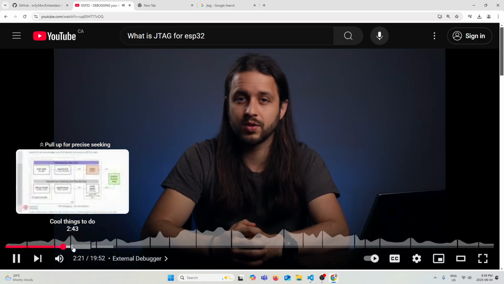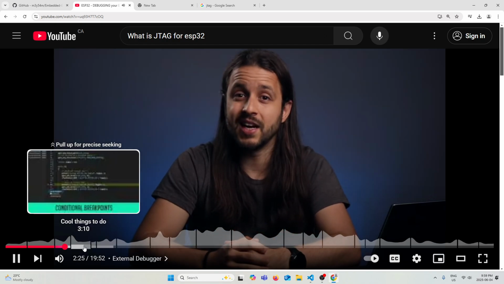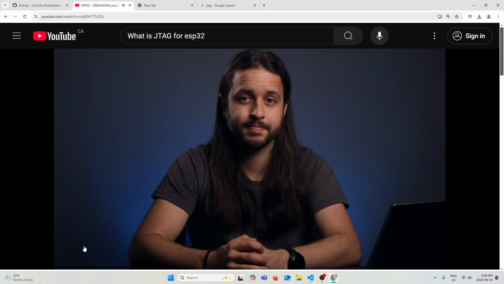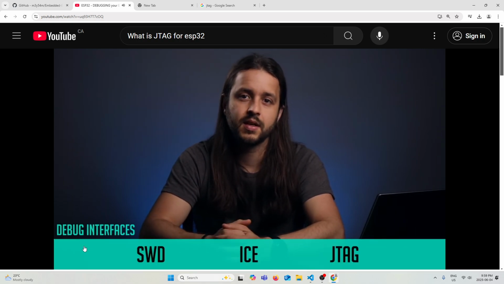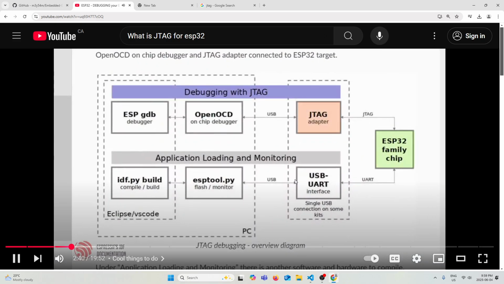External debugging devices use a common debug interface to communicate to my controller. And trust me, they are extremely useful for developing. There are many different debugging interfaces in the industry, such as SWD, ICE, and JTAG. Today, we are going to work with JTAG since it's natively supported by the ESP32 and it's very popular.